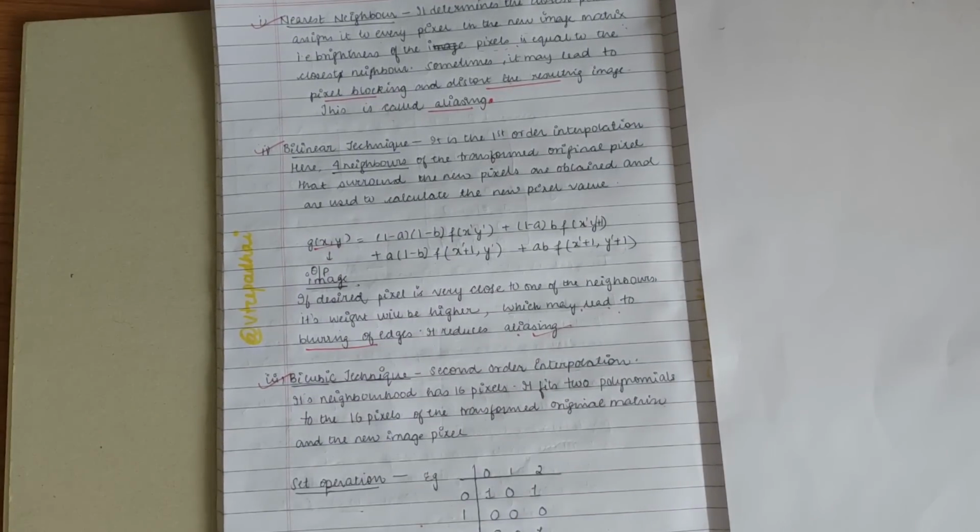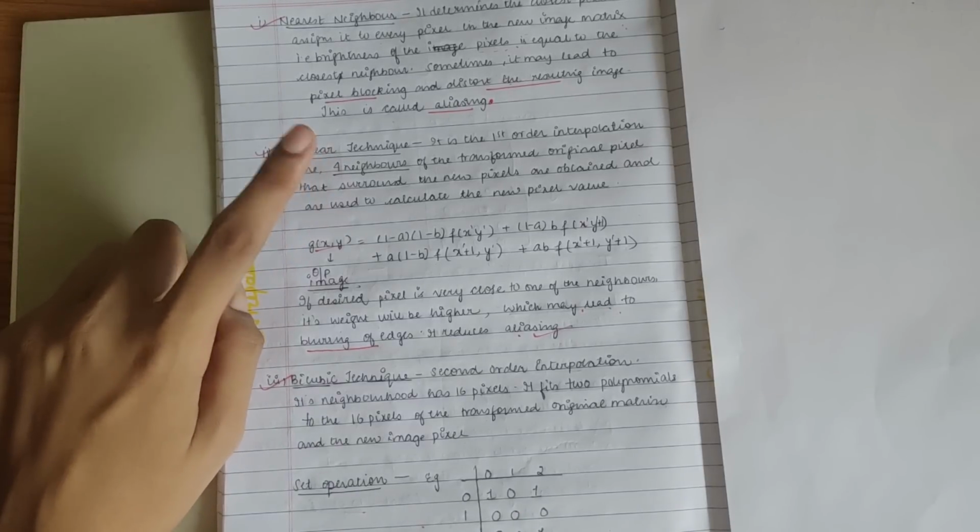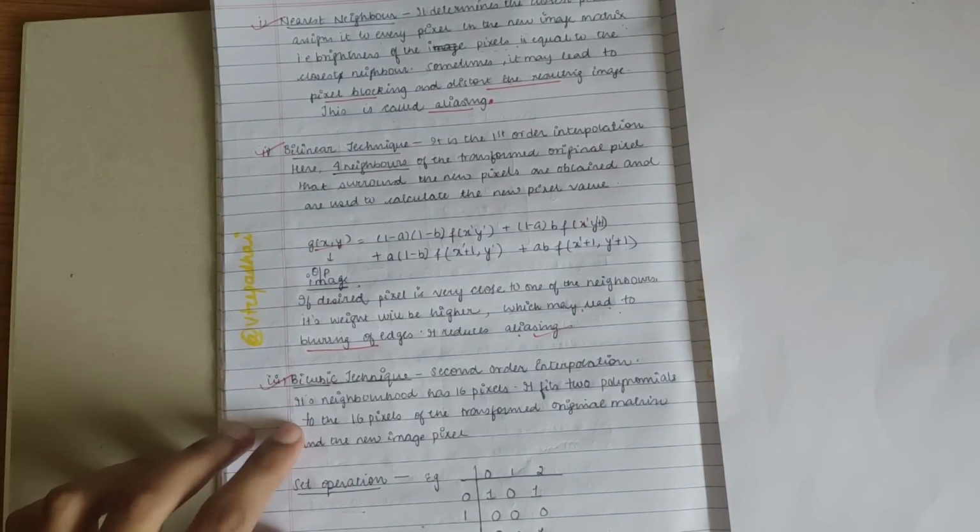Next we have is bicubic technique. Bicubic technique is the second order of interpolation. So what is happening is its neighborhood has 16 pixels. Here the neighborhood was having only four neighbors. Here we had 16 pixels.